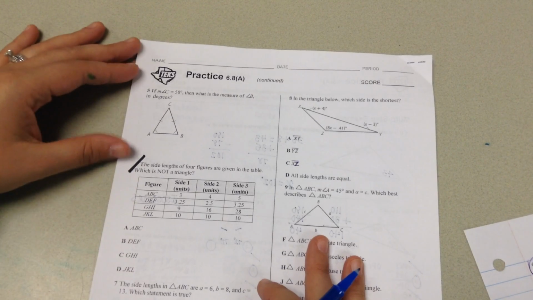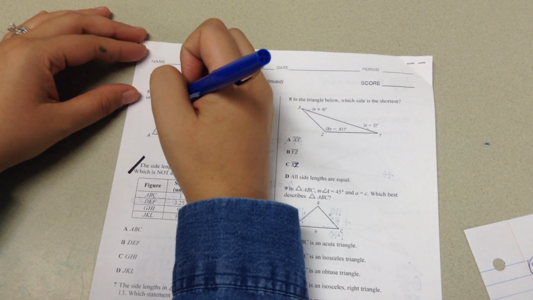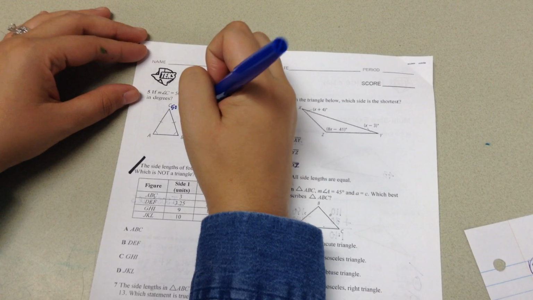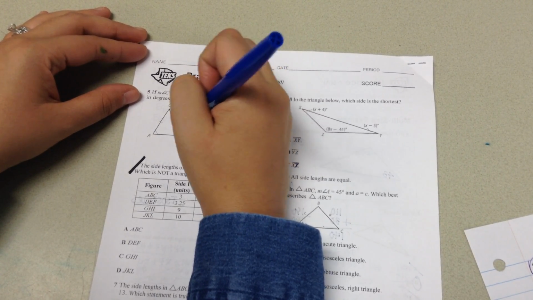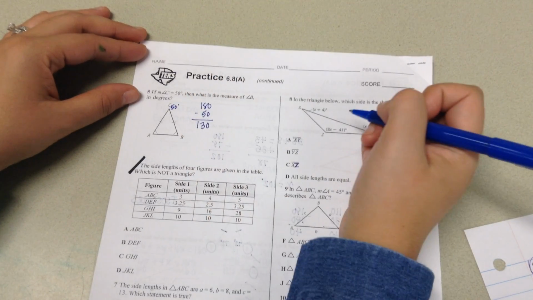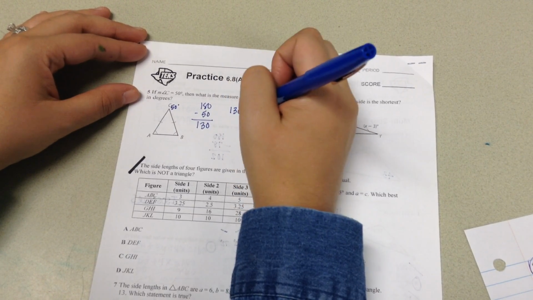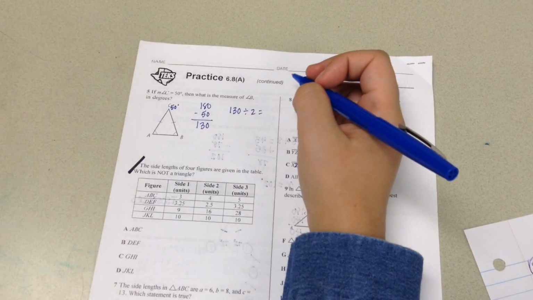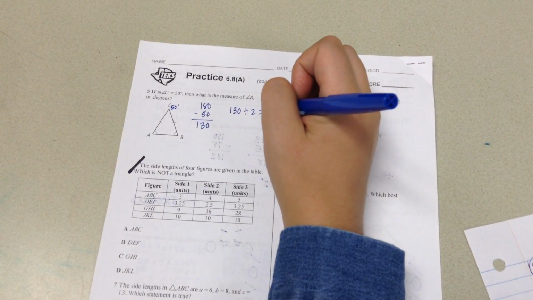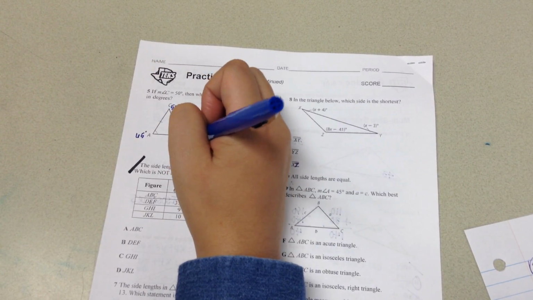Number 5. It says if this is 50 up here, how much is this? So we're going to subtract 180 minus 50. And we get 130. Then we're going to divide 130 by 2. And we get 65 degrees. So this is 65 and this is 65.